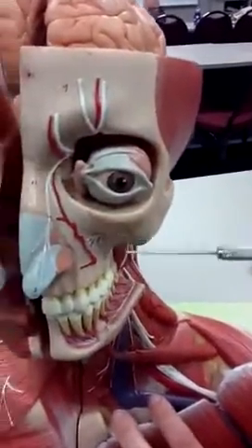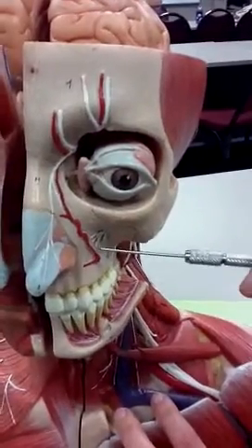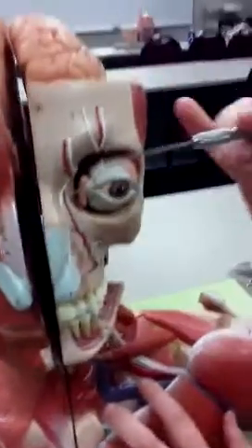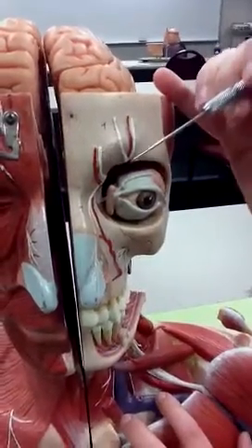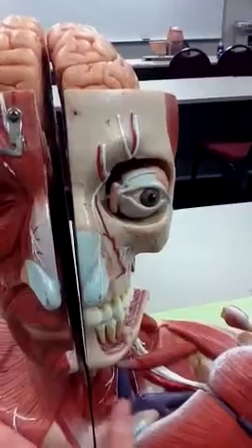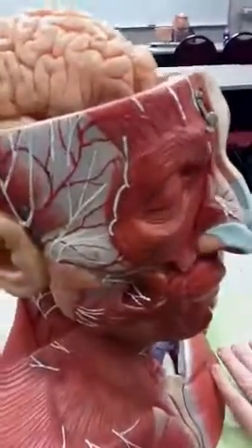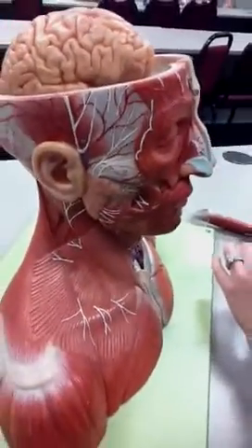That's infraorbital facial nerve. This is a continuation of facial artery. Supratrochlear artery and nerve. Supraorbital artery and nerve. Orbicularis oris. Levator palpebrae superioris.